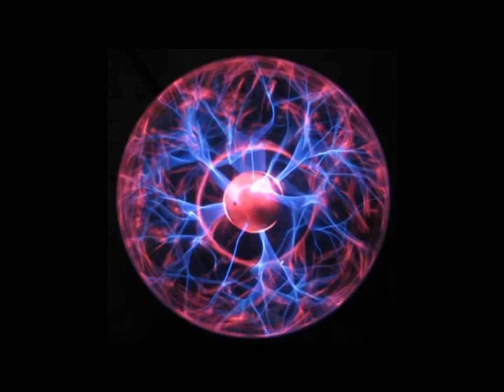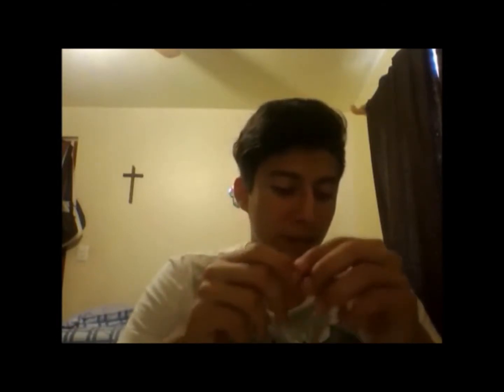And the final one is plasma. It's a gas like the past one, but the atoms are ionized. This means that some or all of the electrons have been separated from the atoms, converting it into a neutral electrolyte mixture.